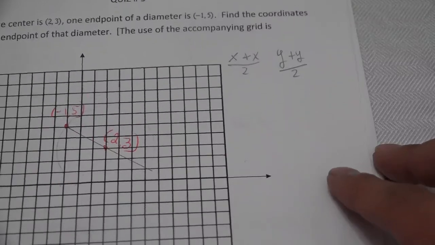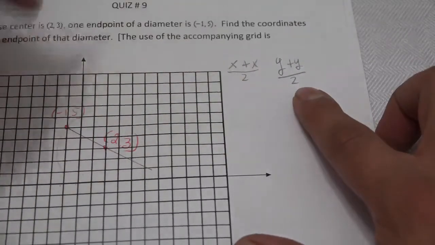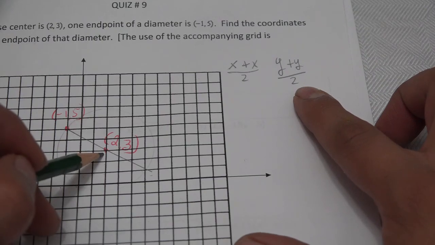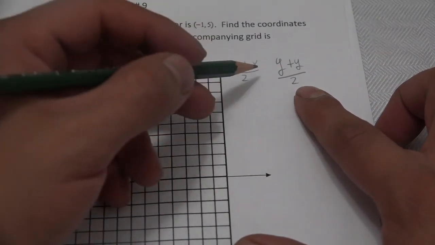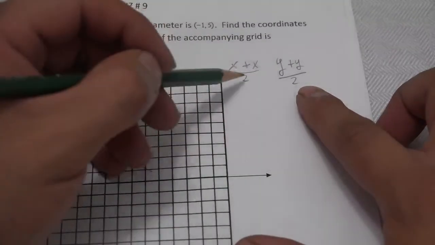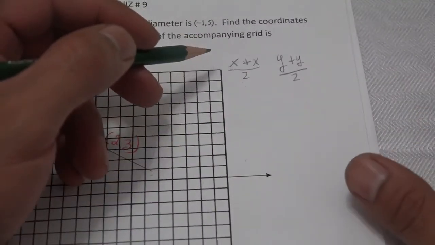That's to find the midpoint, but they want you to find the other endpoint. We already have the midpoint. So how am I going to do that? Easy. Use the variation to find the endpoints. Here you add and divide by 2. Well, in the other one you multiply by 2 and subtract.